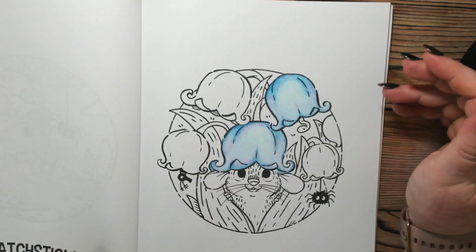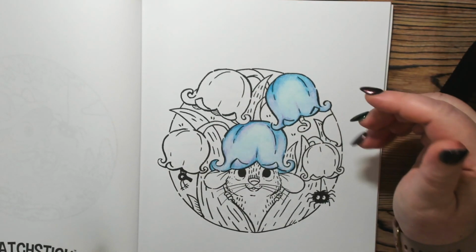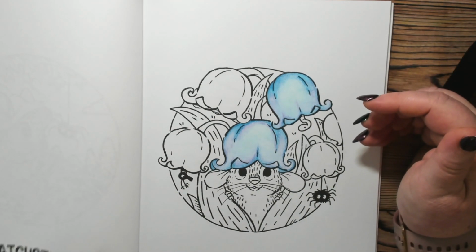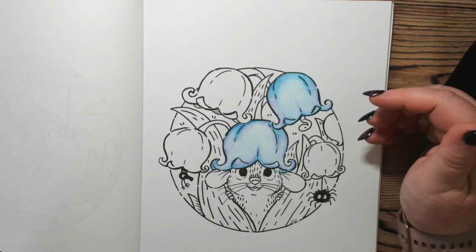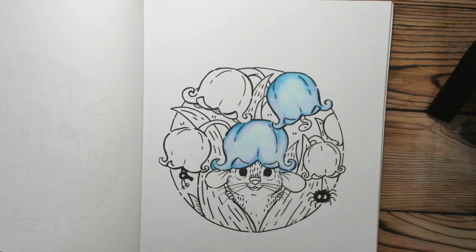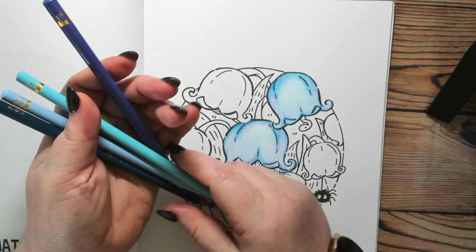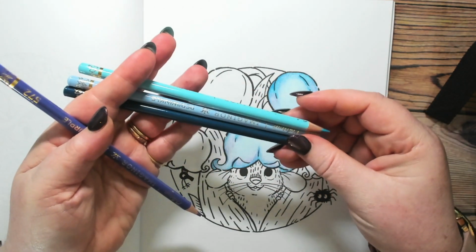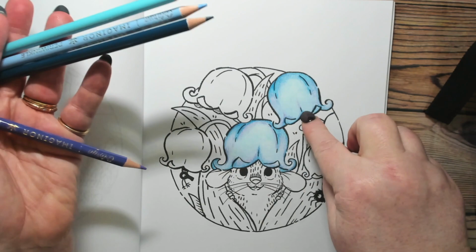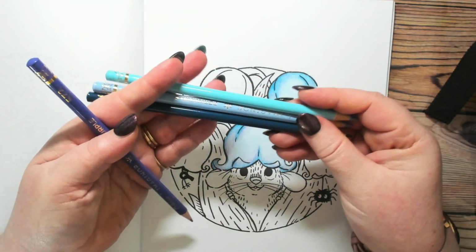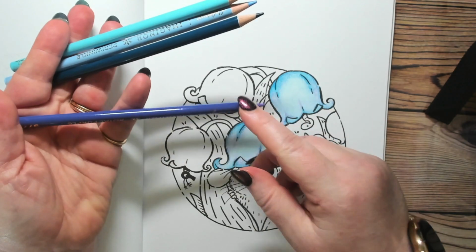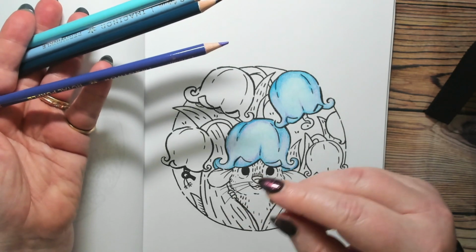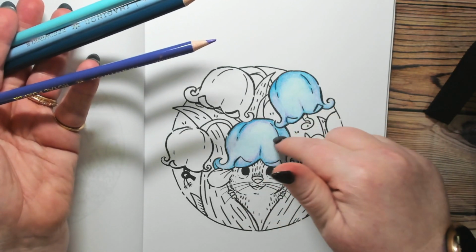All right, so that is the lesson for today, how to choose your colors. Choosing colors is not difficult. The rule of thumb is to choose a light, medium, and dark color in your dominant family, so in the color family of the area that you're coloring. These are bluebells, so I've chosen 3 different blues, as well as an accent color, the purple, which gives it just a little bit more dimension in the coloring itself.